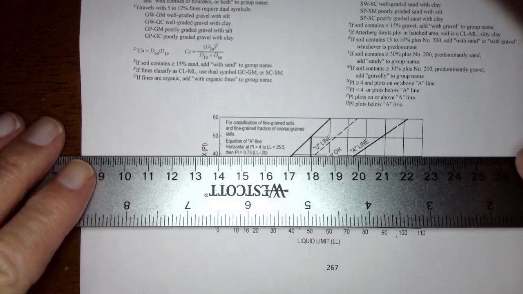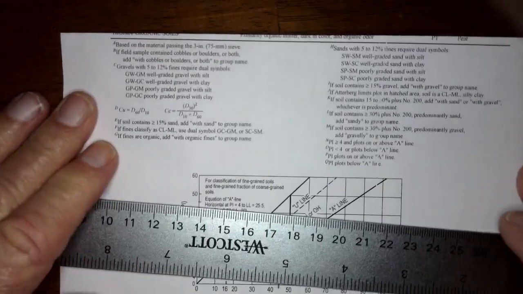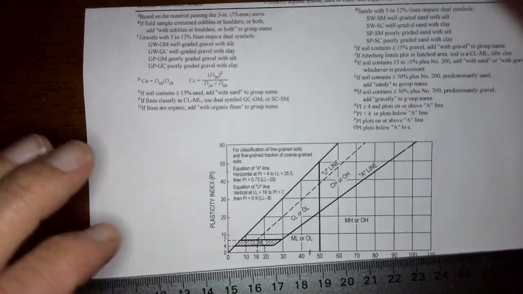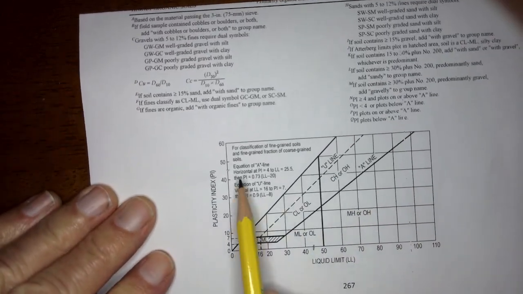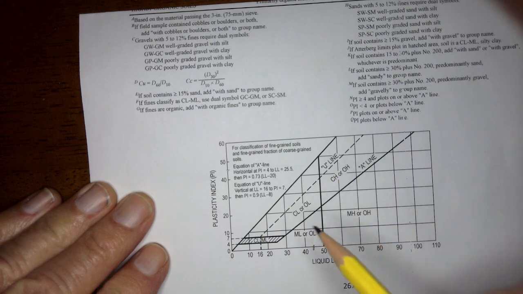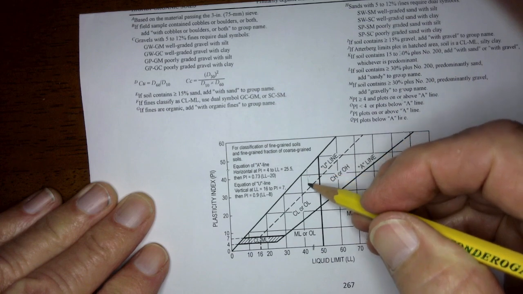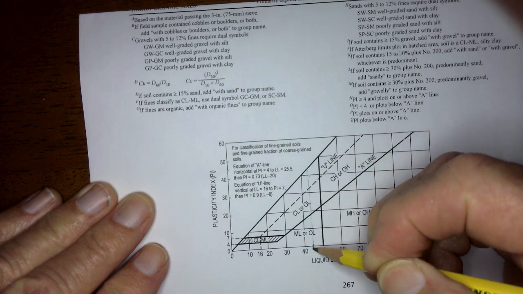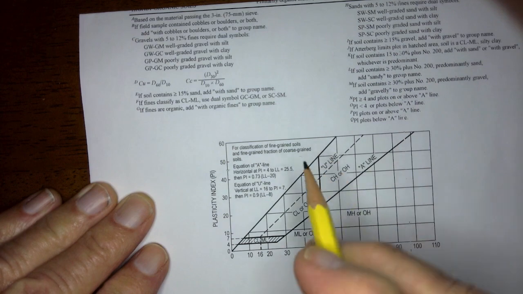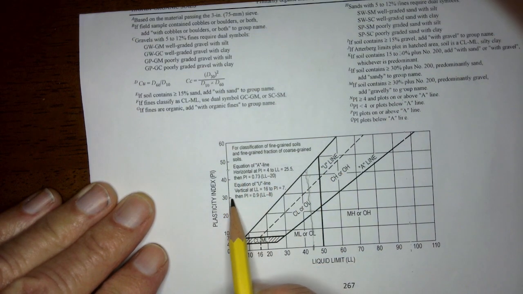You take your ruler, and this is not like building a watch, and engineers will admit that. But you go across, I'm just going to do it free-handed. 45, if I would go straight across, would put us first. The 40 would put us up here. And if I had a 40, we have a plasticity index of 30.